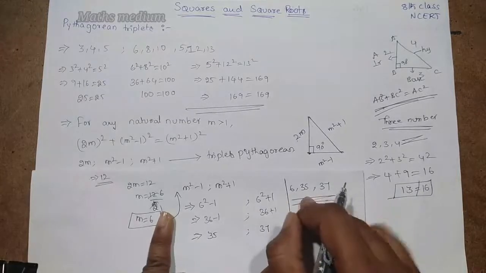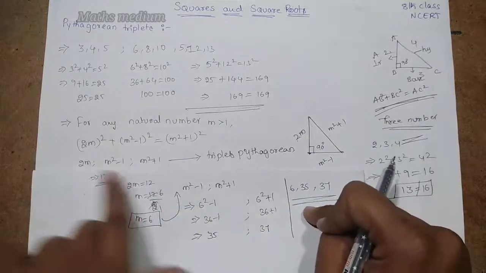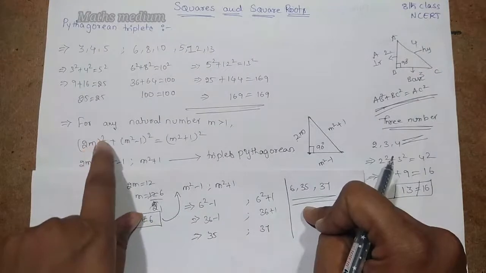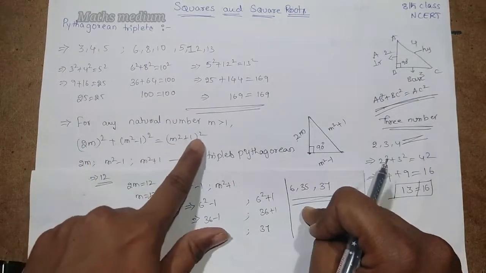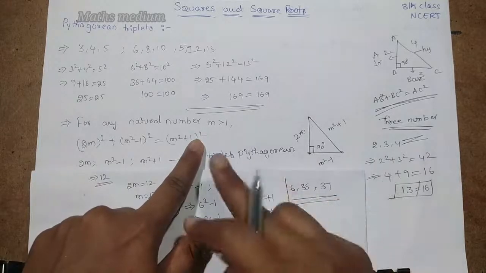These three are the Pythagorean triplets. If you want to check with the formula, that is (2m) square plus (m square minus 1) whole square is equal to (m square plus 1) whole square, by using these values we will get the answer.